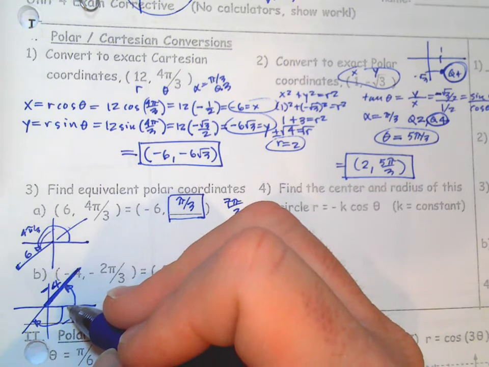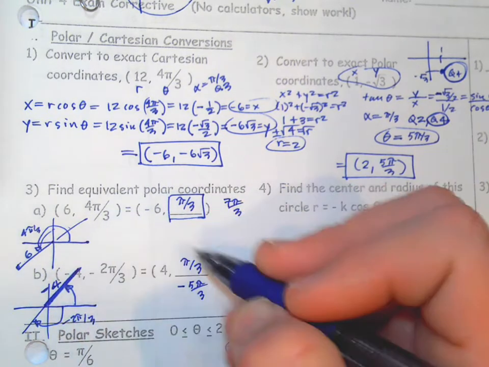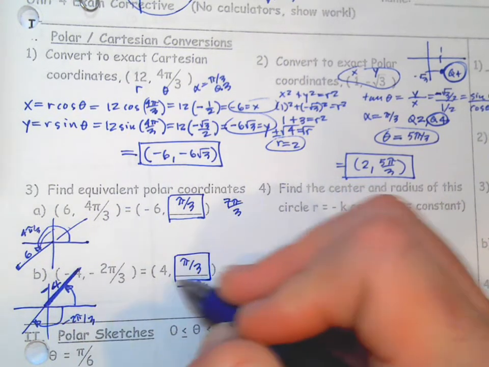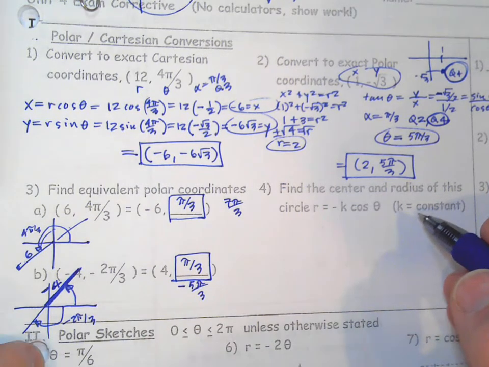So negative 5 pi over 3 would put you all the way over here, right? I mean, this is probably the better one. So I don't know, I find a picture helpful with those.